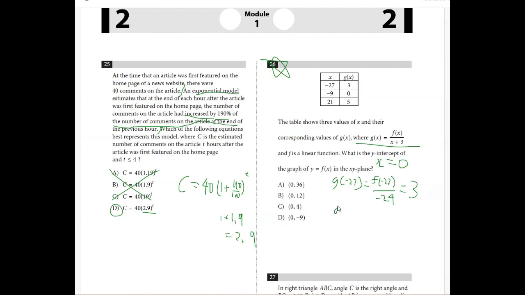And we also can say that g of minus 9 is equal to f of minus 9 divided by minus 6. What's minus 9 plus 3? That's minus 6. So we can put that, and that is equal to 0. And we can say that f of minus 27 is equal to minus 72, because minus 24 times 3 is minus 72, and f of minus 9 is equal to 0.